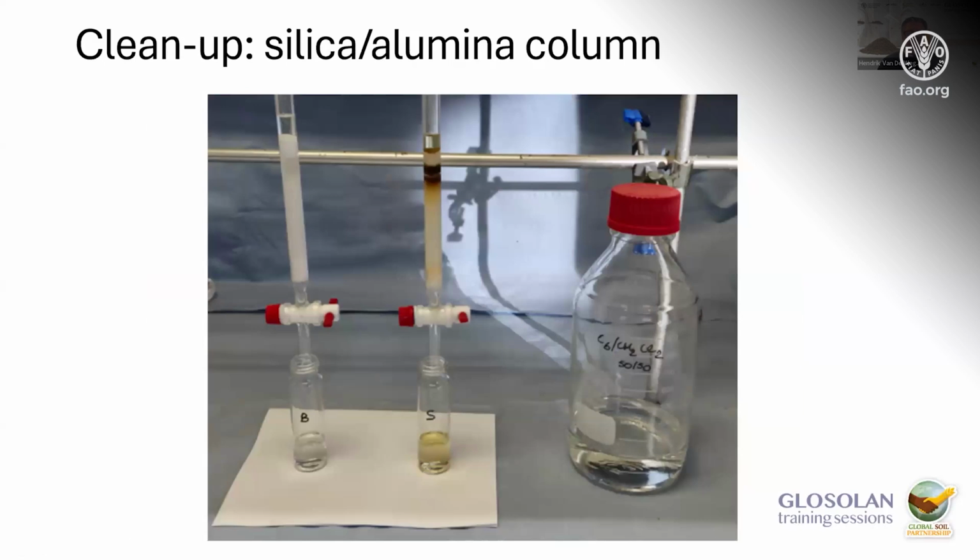I will go more in detail right away, but this is in fact a picture of a cleanup where you can see that the sample, a lot of these interferences are trapped on the column and the final extract is cleaned. I don't know if there are already questions now about the extraction before I go to the cleanup.